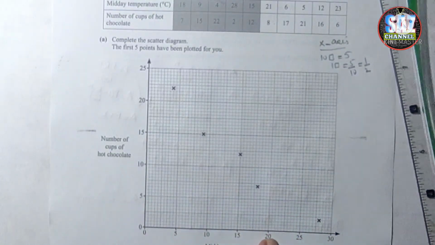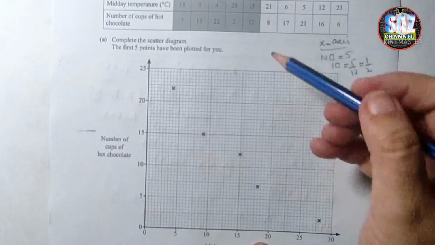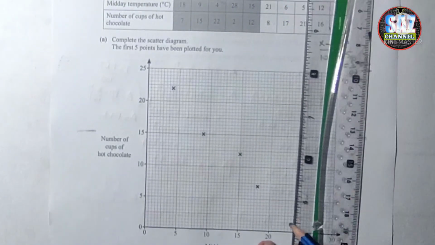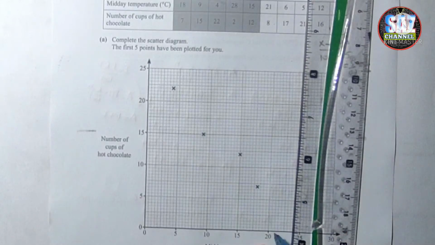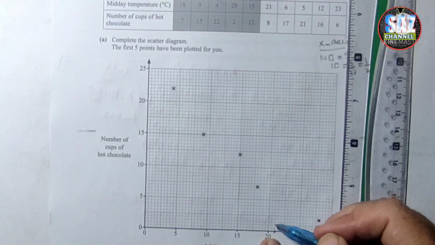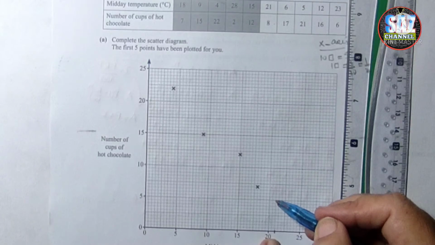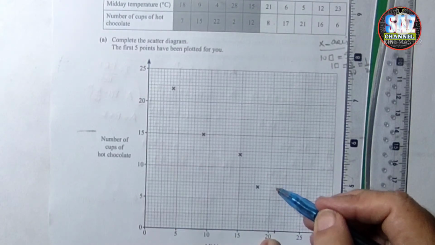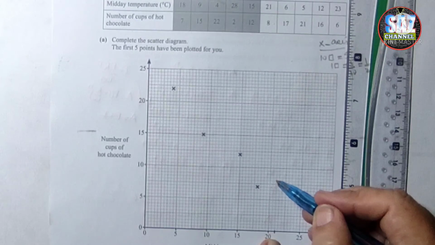So for 21, I have to reach 2 blocks after 20, and this is the position of 21. And on the y-axis, I have to reach 8. So this is the position of 6, and this is the position of 7, and this is the position of 8.